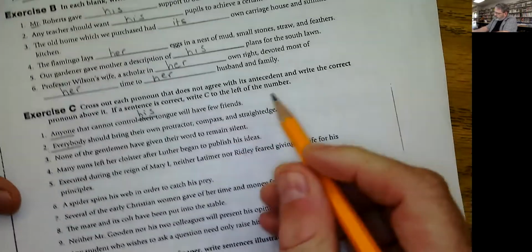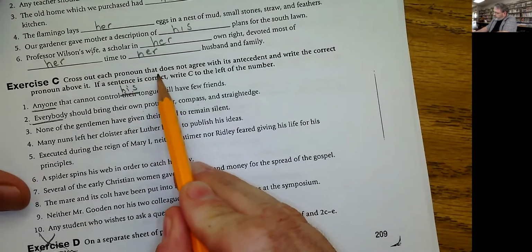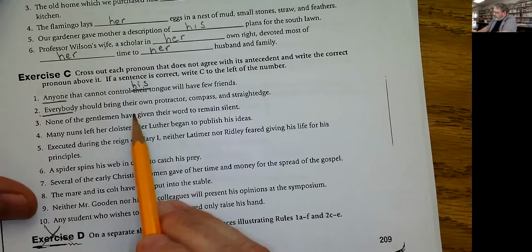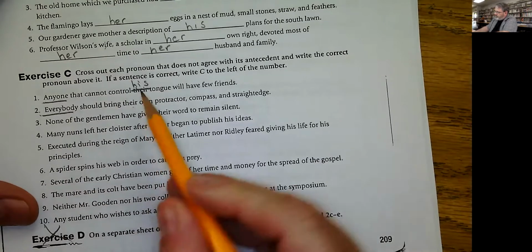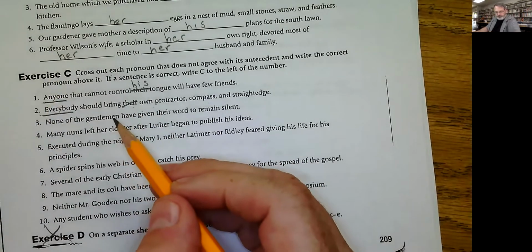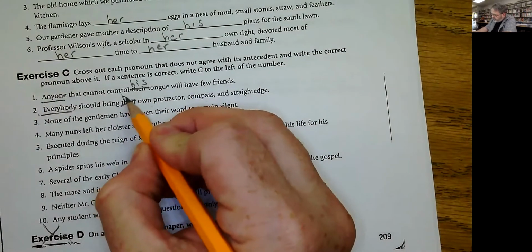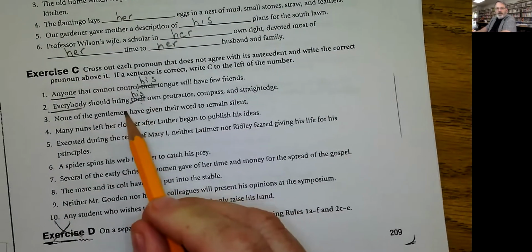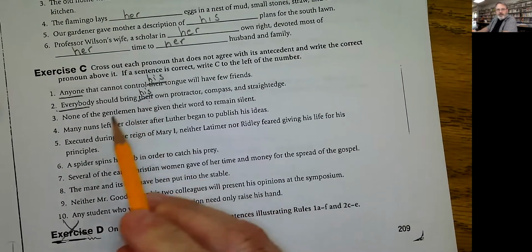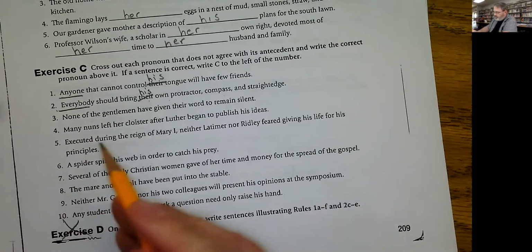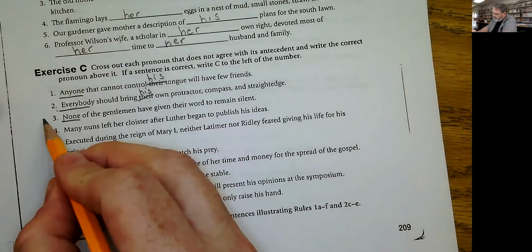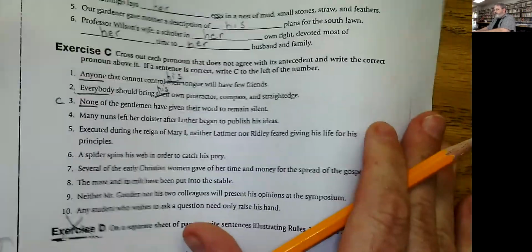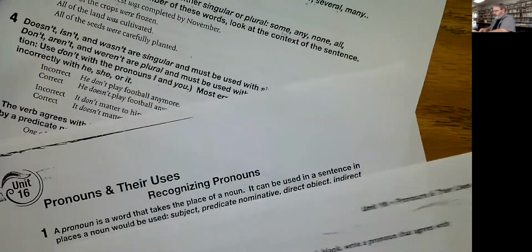So cross out each pronoun that does not agree. Well, does this one agree? Everybody should bring their. Oh, that's supposed to be singular, so their is wrong. It should be his, because we don't know if we're talking about male or female, so we just go by his, okay? None of the gentlemen have given their word. That is correct. And I need to just keep this page out because I keep referring back to it.